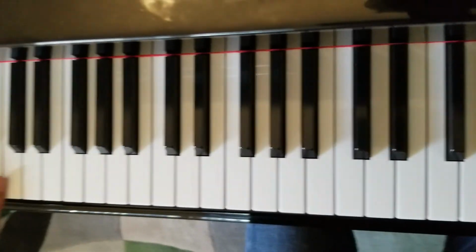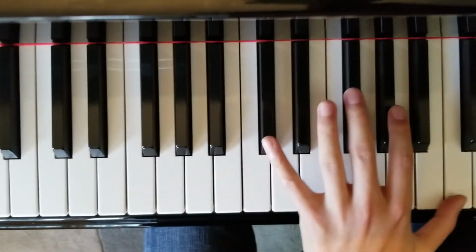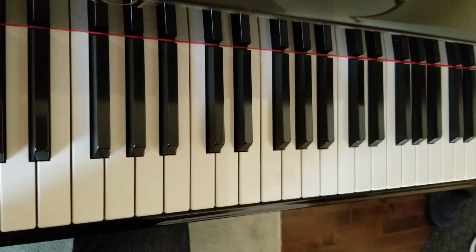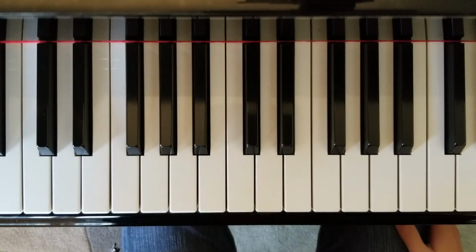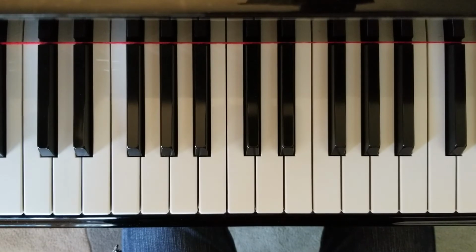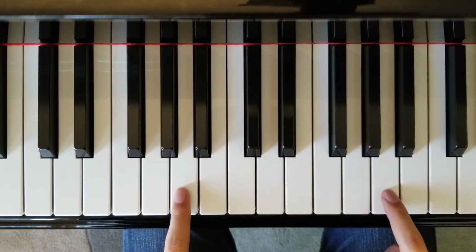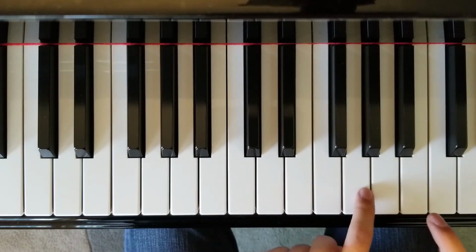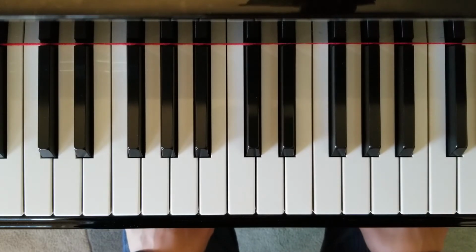So, all of these notes are all called C. That means after G, we restart and go back to A because these 2 notes look the same. A, B, C, D, E, F, G, A. That is why there are only 7 white notes on the piano.